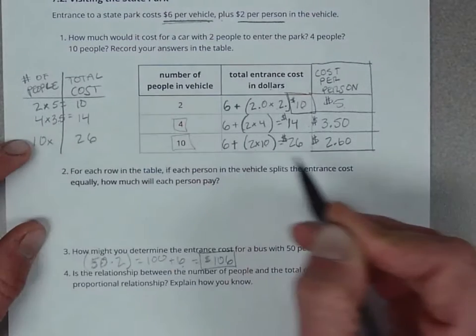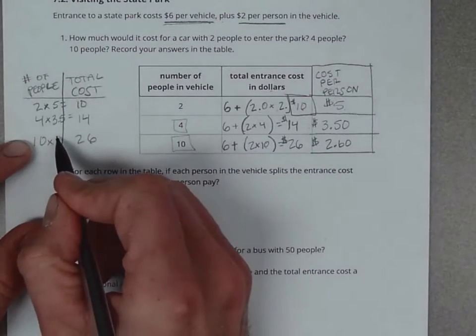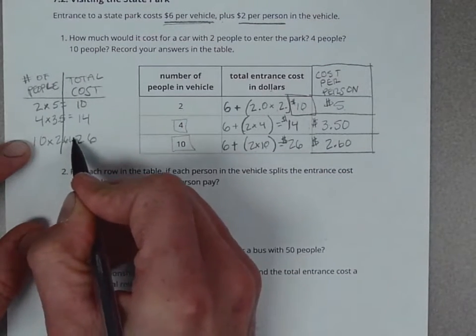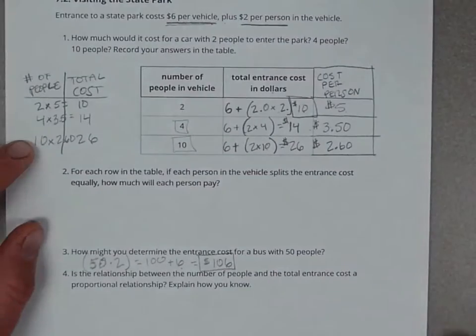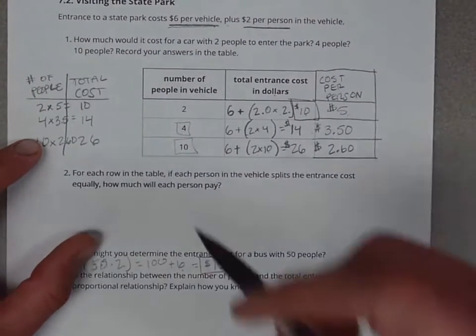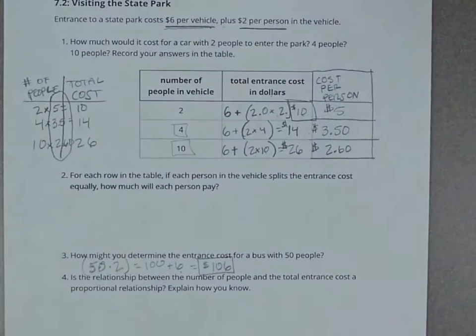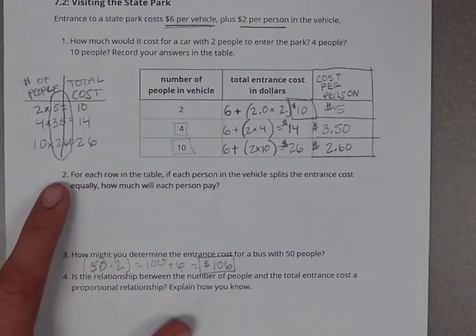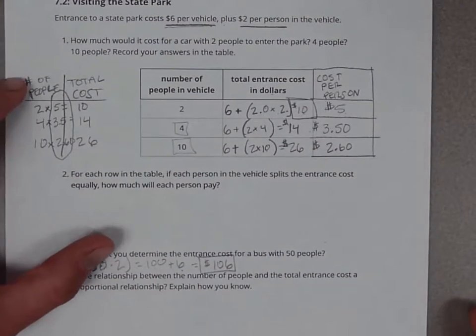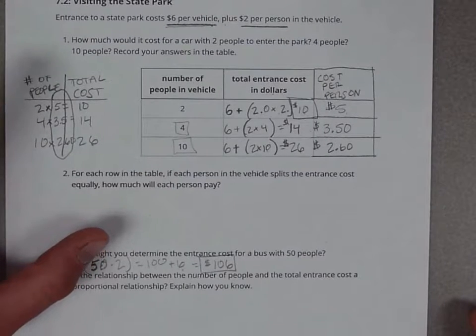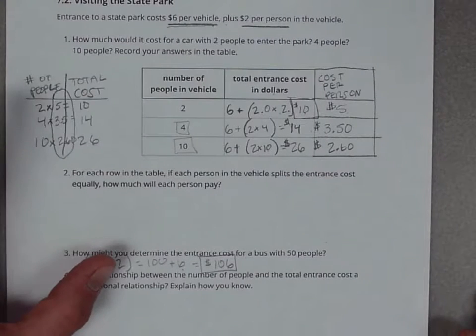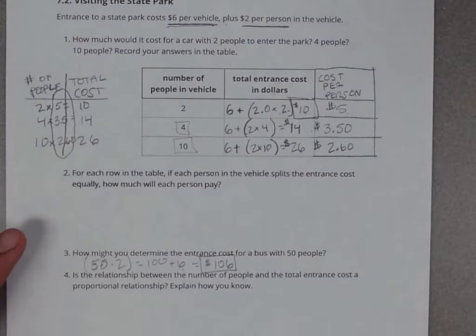And then this one, if we have 10 people, each person has to pay $2.60. So do you guys see how we're multiplying by different things every time? This is not a constant of proportionality because it's not constant, it's changing. And if we have to multiply by a different number to get from the left side to the right side of a table, then this is not a proportional relationship.